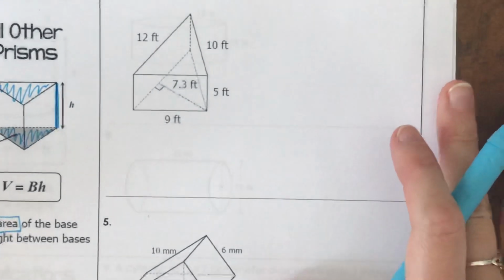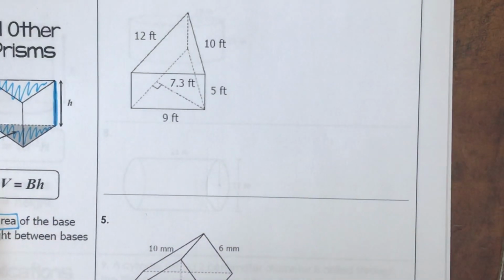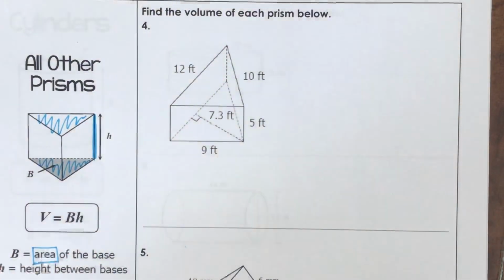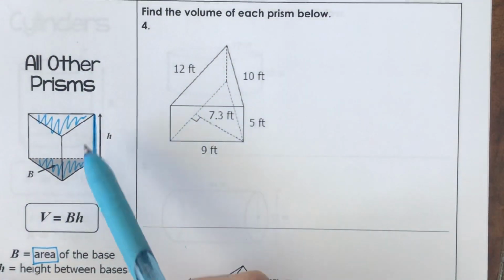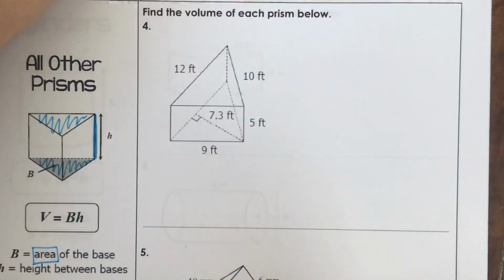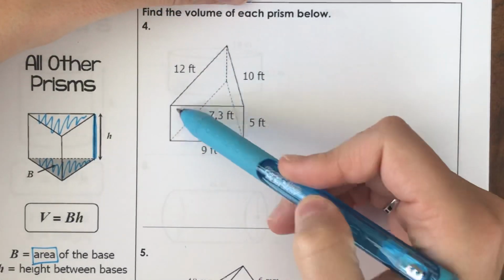So for number 4, we're finding the volume of each of the prisms. Now, if I look at this prism here, first thing I want to do is say, okay, what type of prism is this? What shape is at the top and the bottom that is matching? So if I look, I've got two shapes, right? I've got the triangles or I've got the squares.